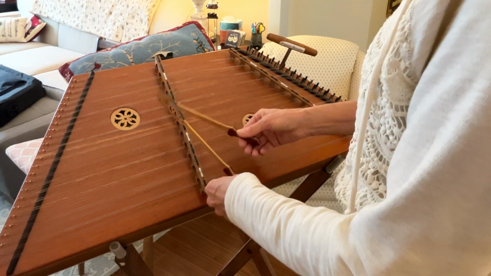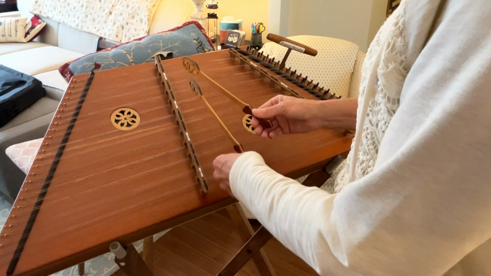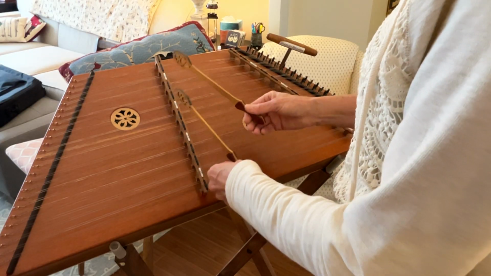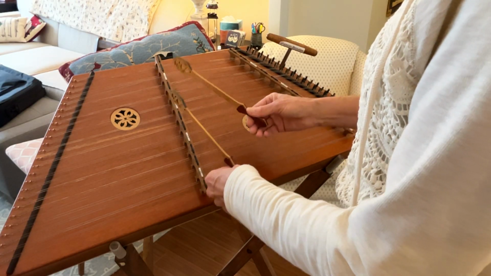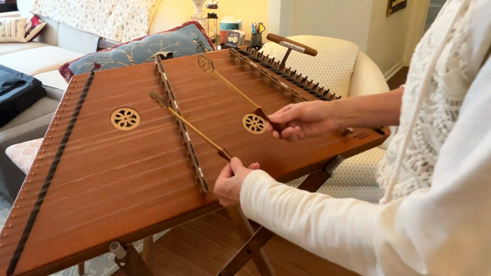Start on the mark. That's G. Yeah, great. And last time. Now, let's put that in the song.